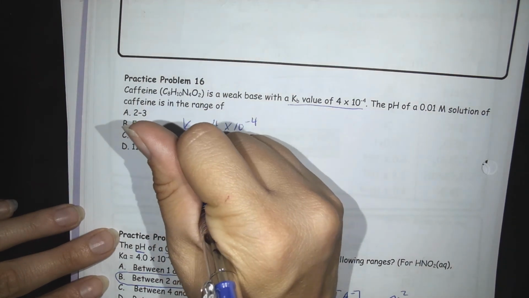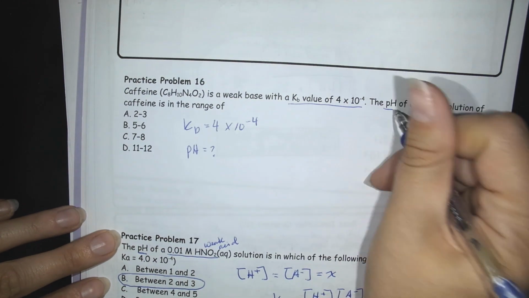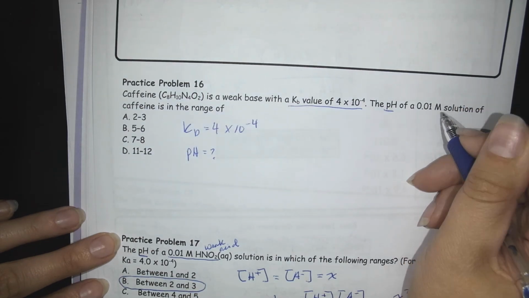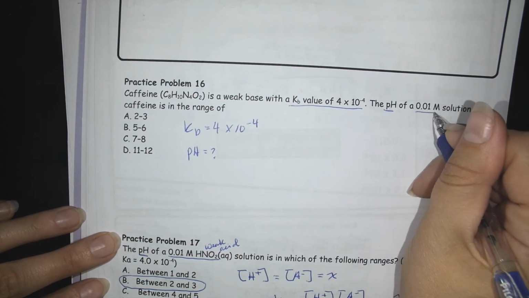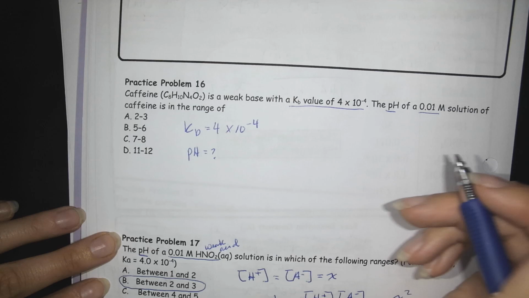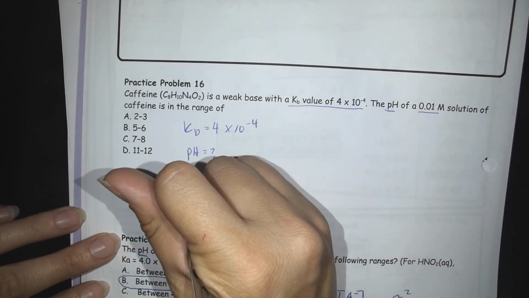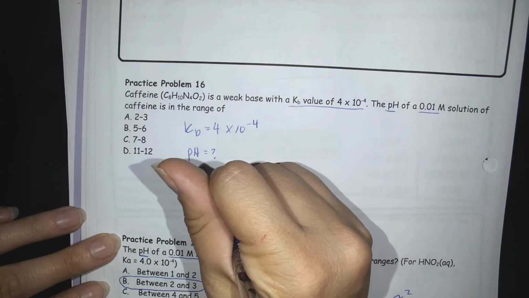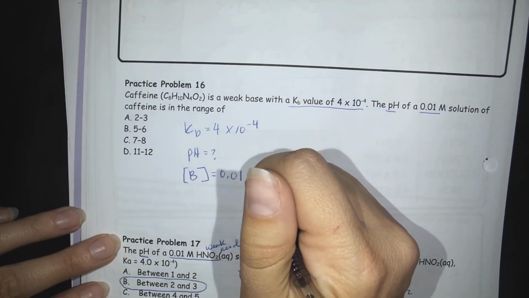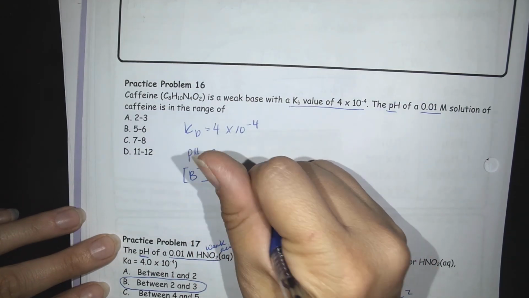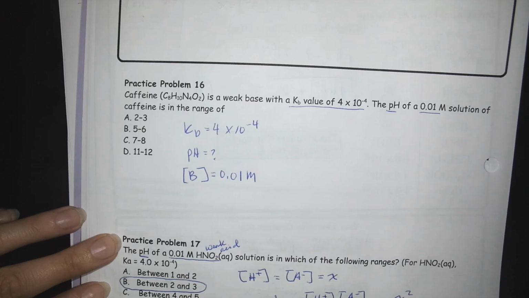We're solving for pH. The pH of the 0.01 molar solution of caffeine, so that means the concentration of the base was 0.01. And we're trying to figure out pH.